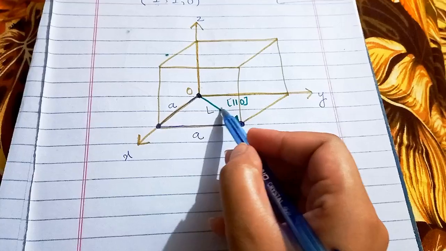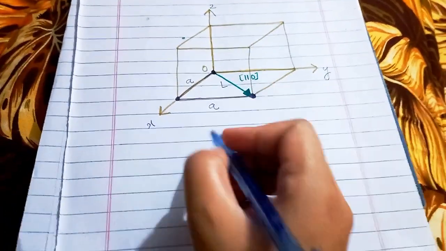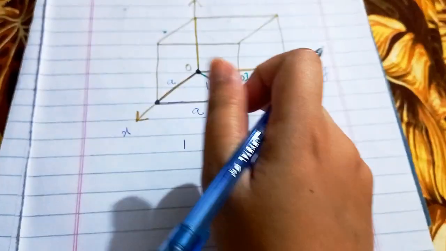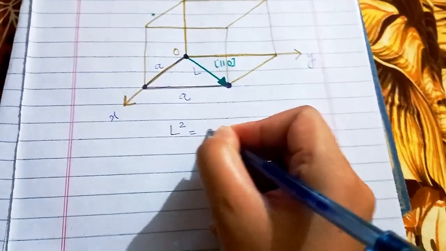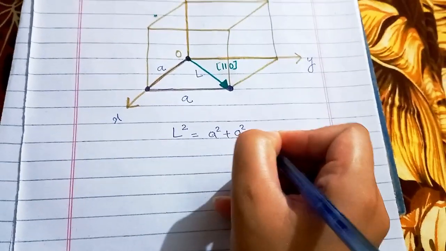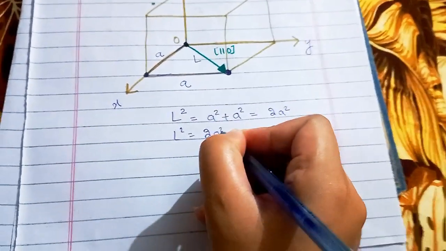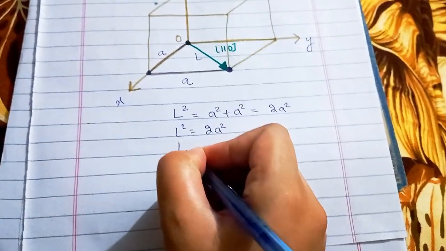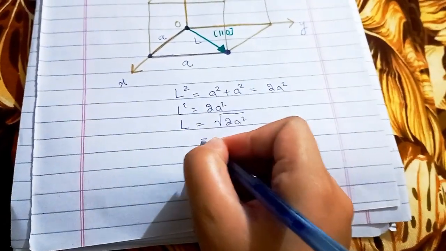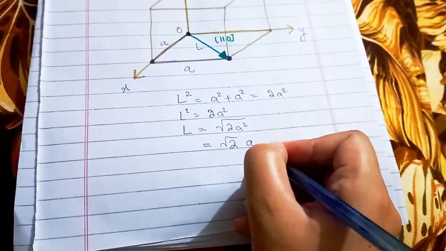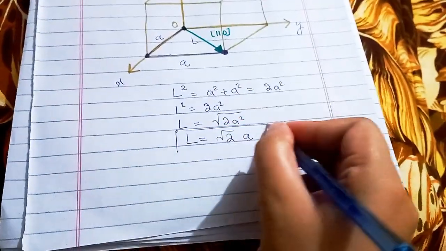I'm calling it L because it's the length of the line. Using the Pythagoras theorem, it is the hypotenuse, with base and perpendicular. L square equals a square plus a square, which equals 2a square. Taking the square root on both sides gives L equals under root 2a square, which is under root 2, and a comes out because the square and the root cancel. So L equals under root 2 a.